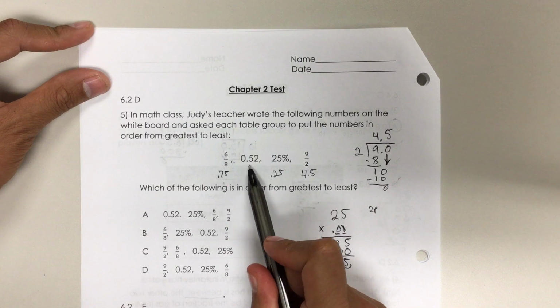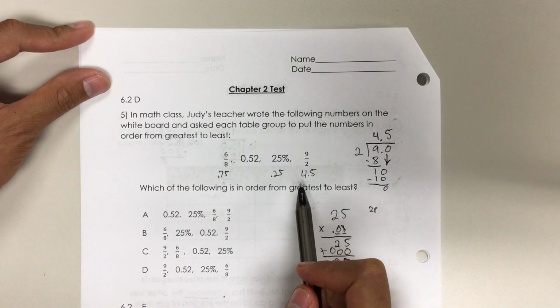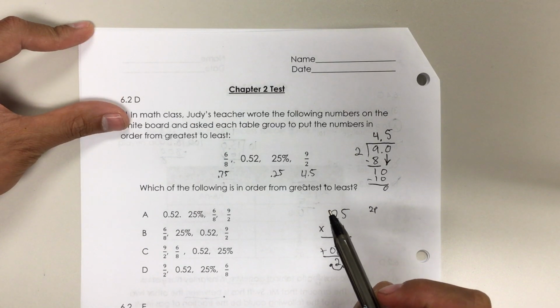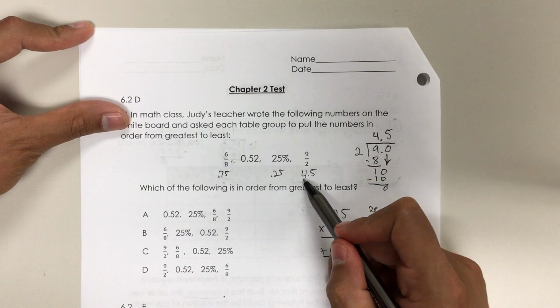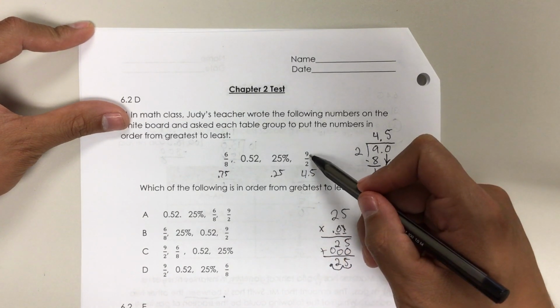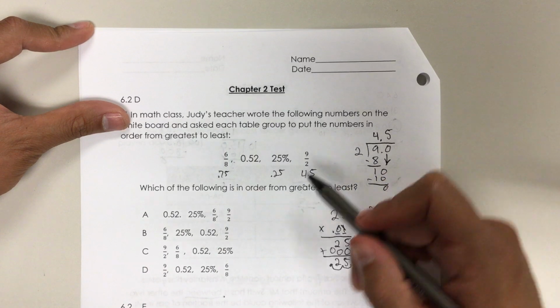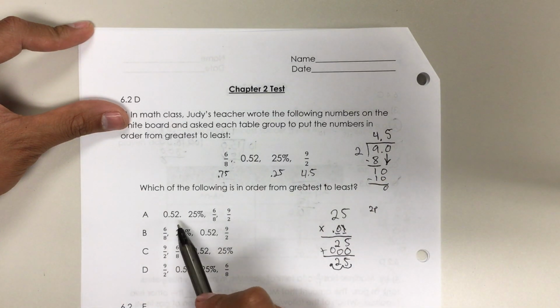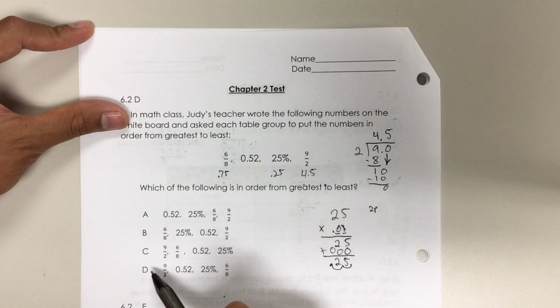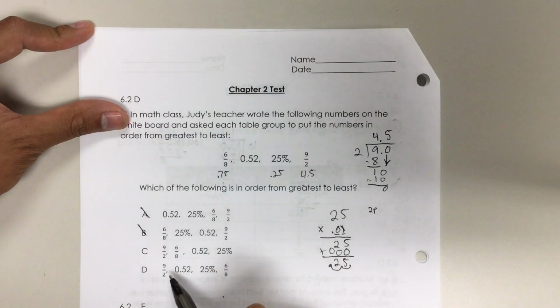Now that we have all our numbers in decimal form, we can begin to order these from greatest to least. 4 5/10 is our greatest number. This means that 9 halves should be the first number in our answer choices. When looking at our answer choices, we can see that there's only 2 answer choices that begin with 9 halves. So we can now eliminate A and B.